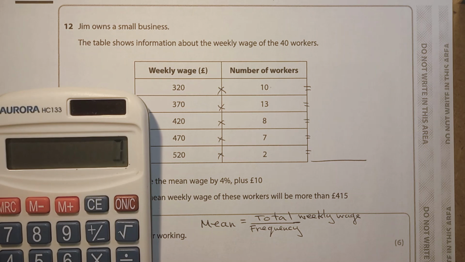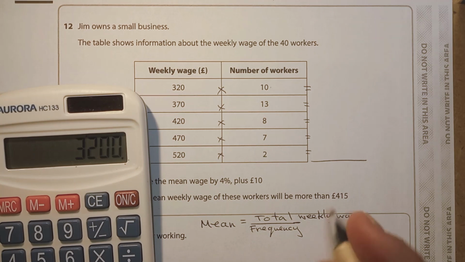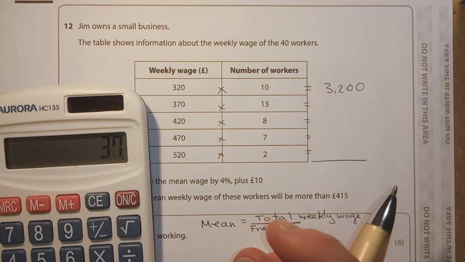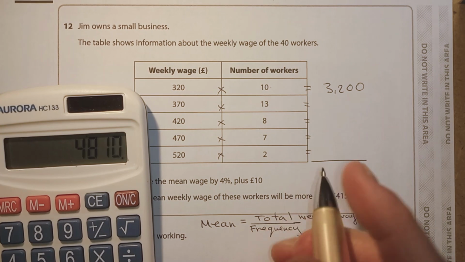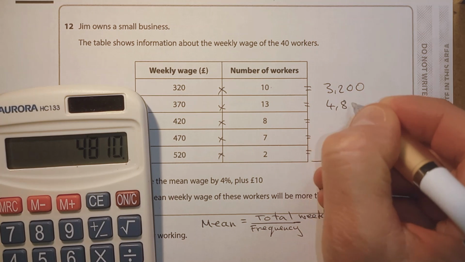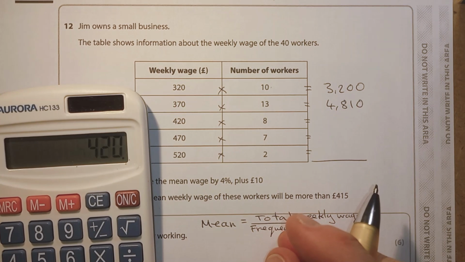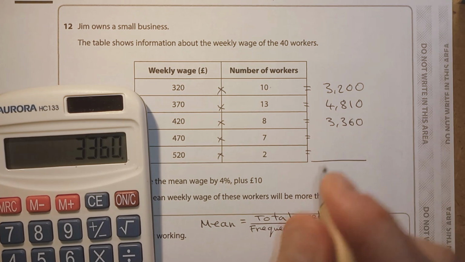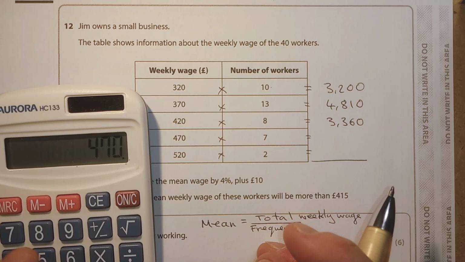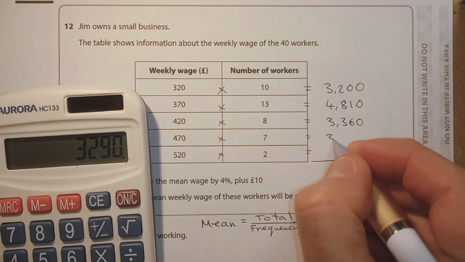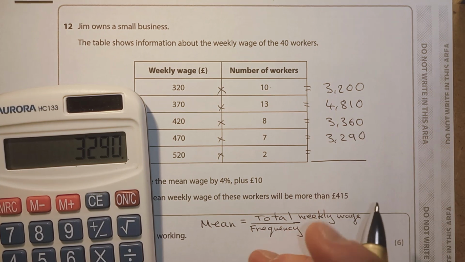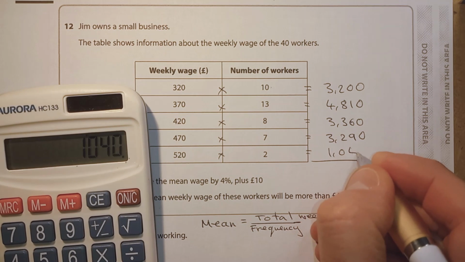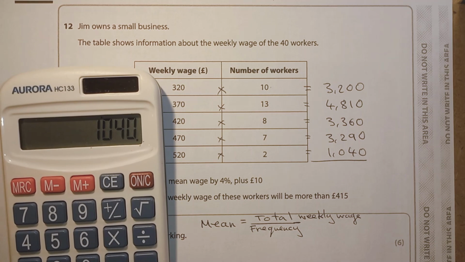So 320 times 10 is 3,200. £370 times 13, 4,810. 420 times 8 is 3,360. 470 times 7, 3,290. And 520 times 2 is 1,040. So let's add these all up together.